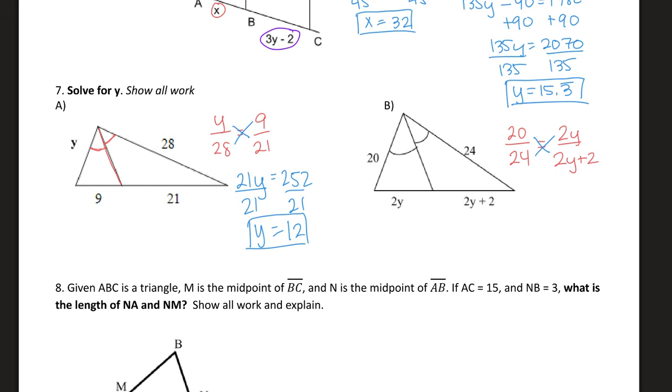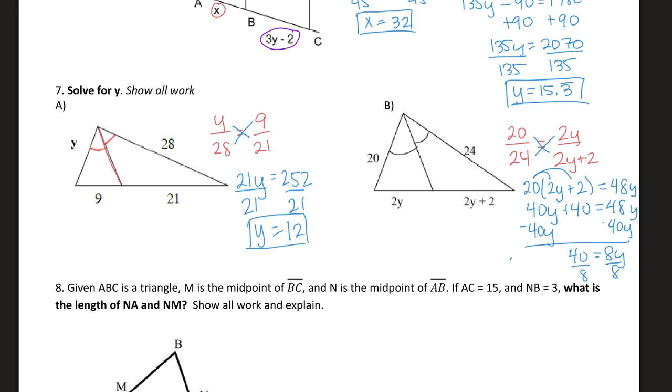So when we cross multiply, let's be careful that we're distributing to everything, not just to the 2y. 2y times 24 is equal to 48y. So now we're going to distribute. We have 40y plus 40 is equal to 48y, sorry. Now we want to get y by itself. So I'm going to subtract 40y. So 40 is equal to 8y and divide by 8. So I get y is equal to 5.